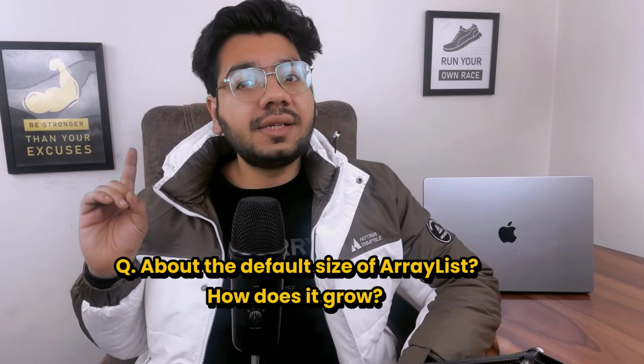Then the interviewer asks about the default size of ArrayList. How does it grow? By default, an ArrayList starts with an initial capacity of 10 when the first element is added. When it becomes full, it automatically grows by increasing its size by about 50% of the current capacity. The resizing involves creating a new array and copying existing elements.